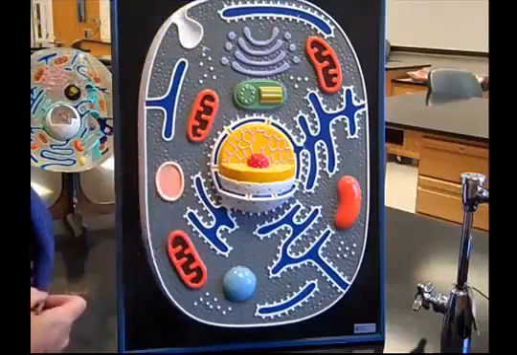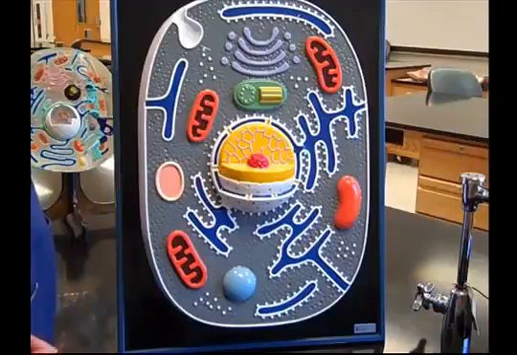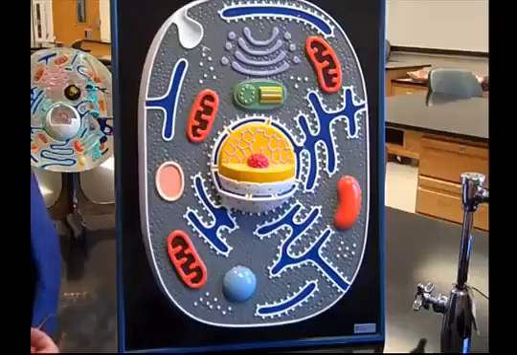There's no cytoskeleton elements in this particular model. There's no cilia or no flagella, but we know those are external structures used for propulsion. That's your cell.